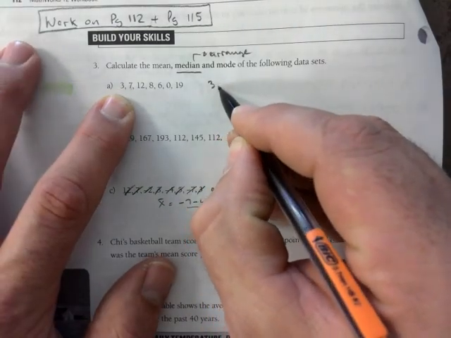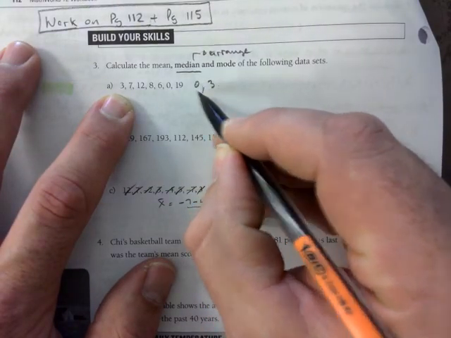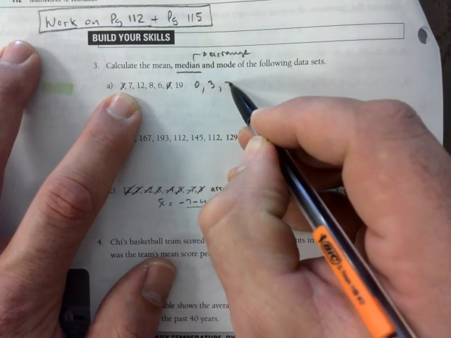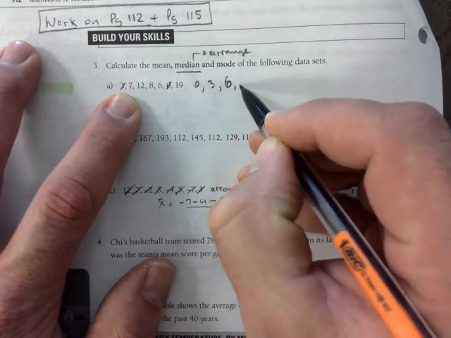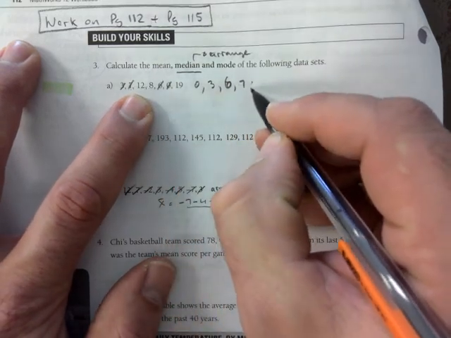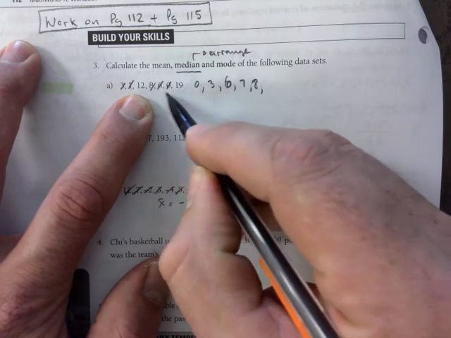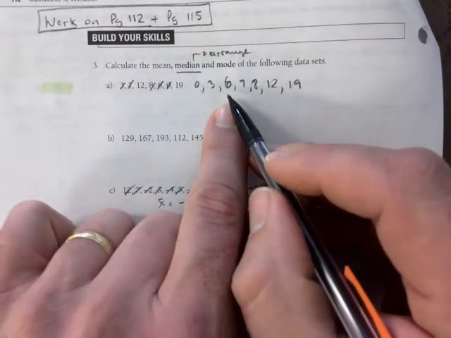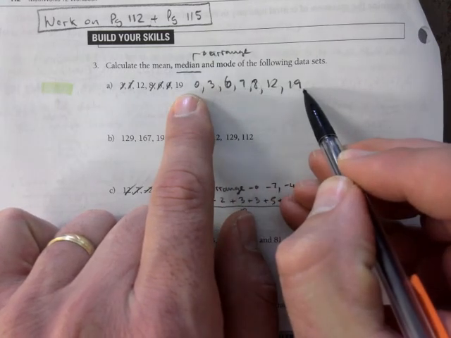So this is 3, oh no, actually 0, right? 0, then 3, then 6, then 7, then 8, then 12, and then 19. Okay, so it's an odd number of values.